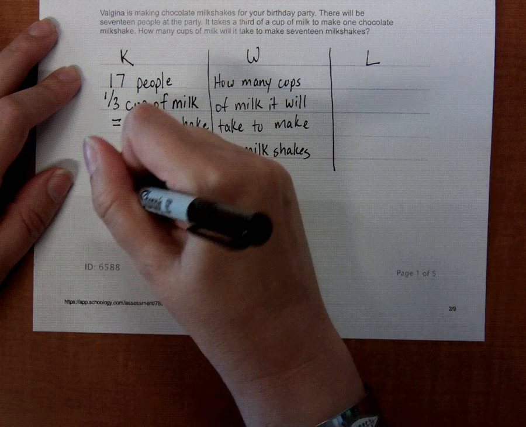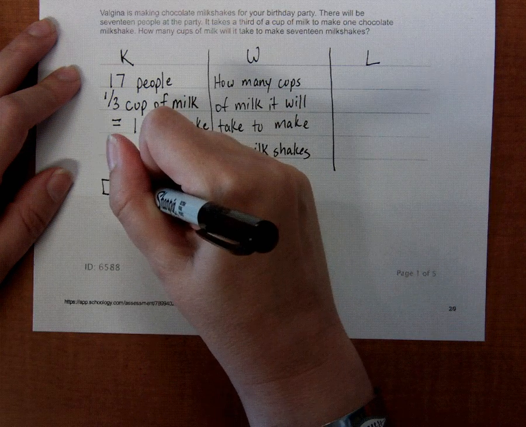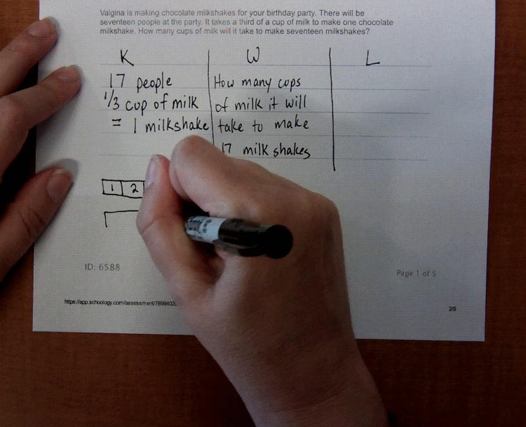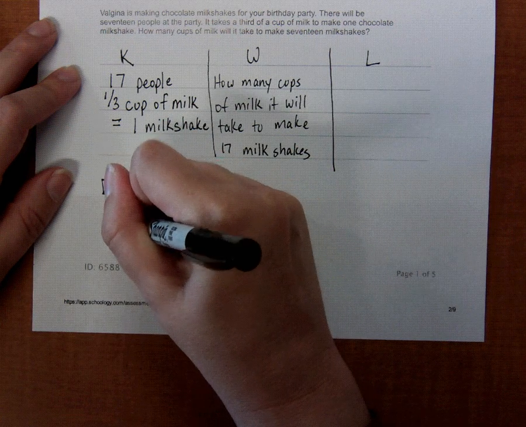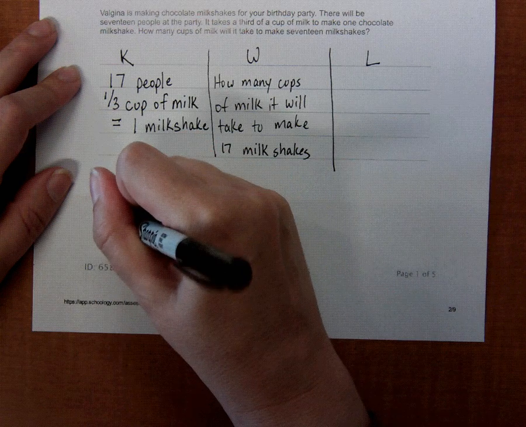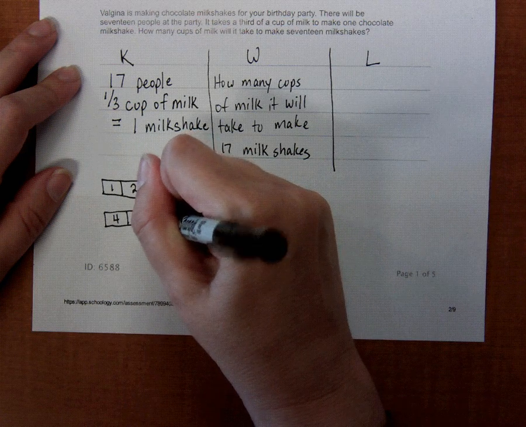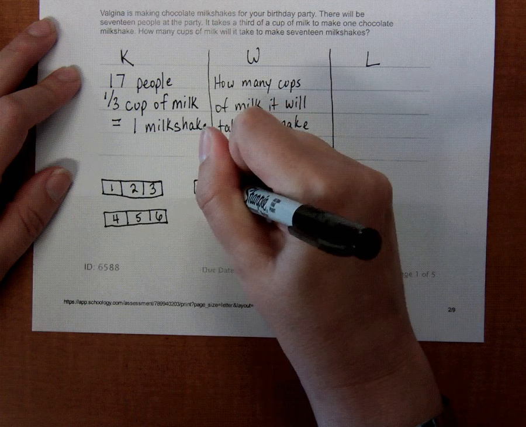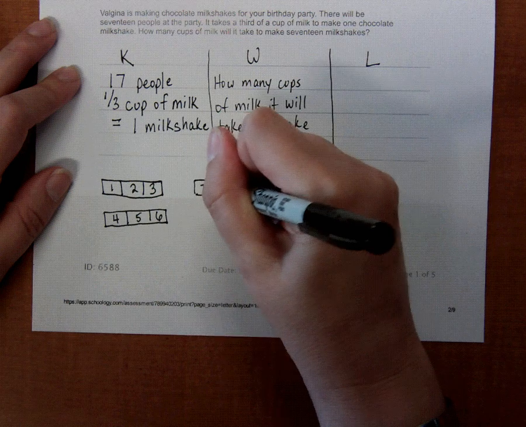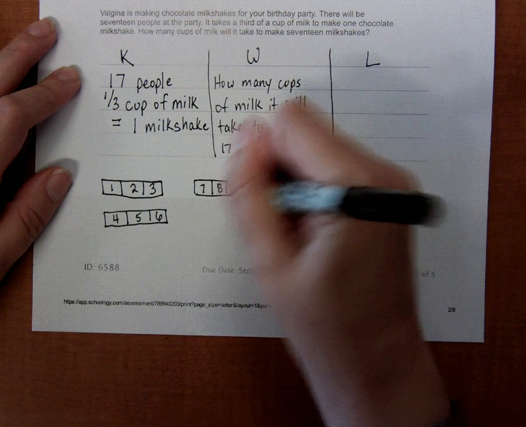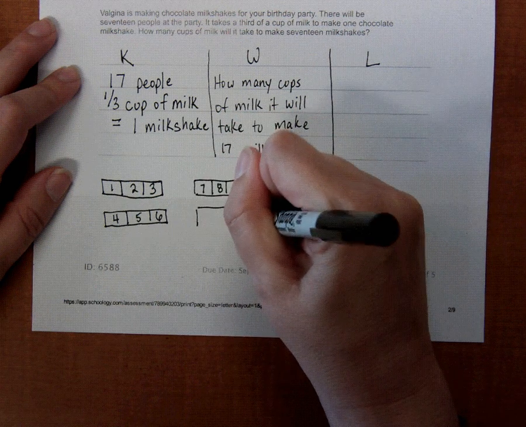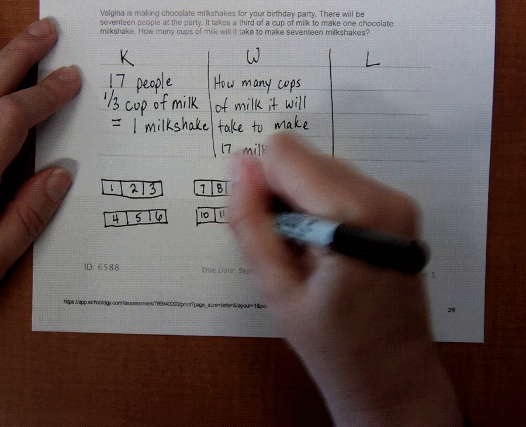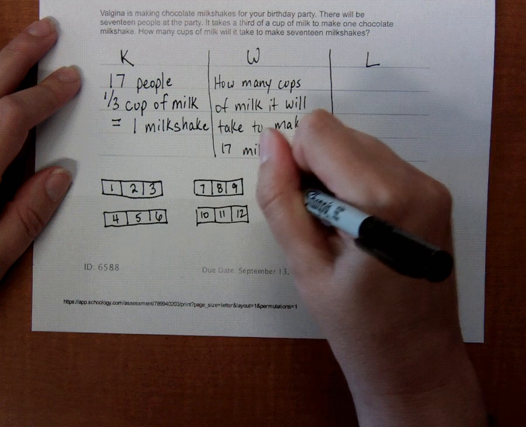So we're just going to do this in a visual way. 1, 2, 3. We're going to draw another rectangle, and divide it by thirds. 4, 5, 6. 7, 8, 9. 10, 11, 12.